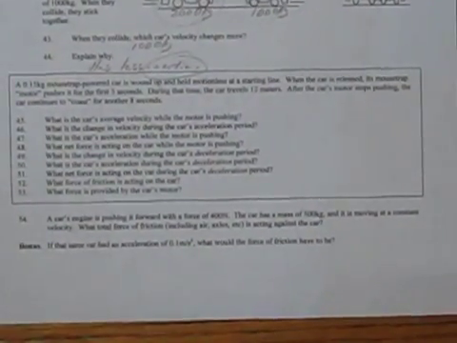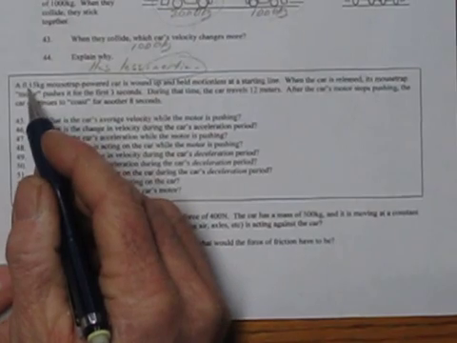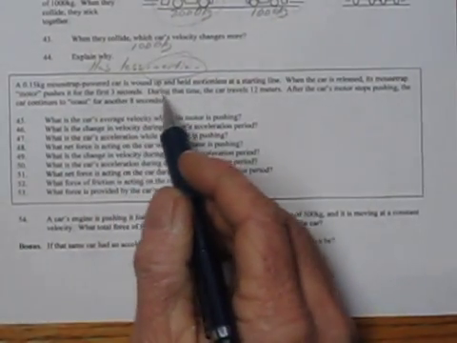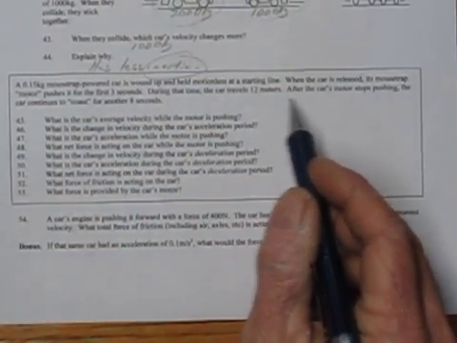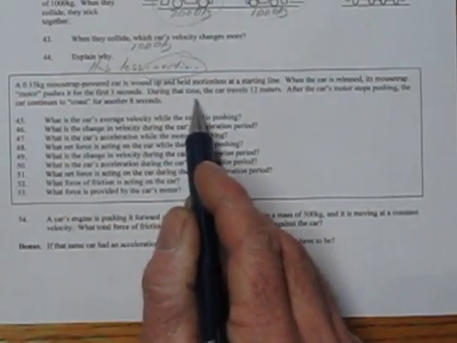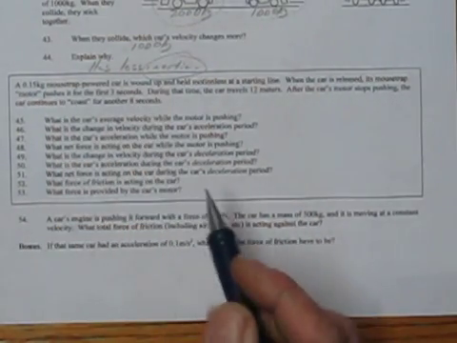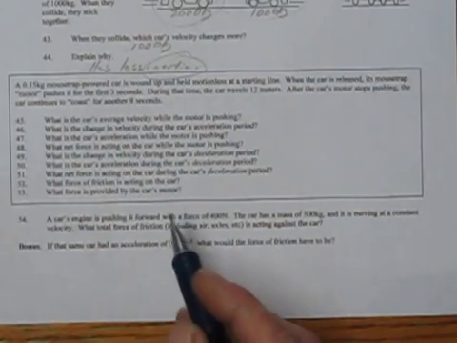Okay, last set of questions. Better show some work on this one. We have a 0.15 kilogram mousetrap car. It's wound up and held motionless at a starting line. When it's released, its mousetrap motor pushes it for the first 3 seconds. During that time, the car goes 12 meters. After the motor stops pushing, the car continues to coast for another 8 seconds. What's the average velocity of the car while the motor is pushing?